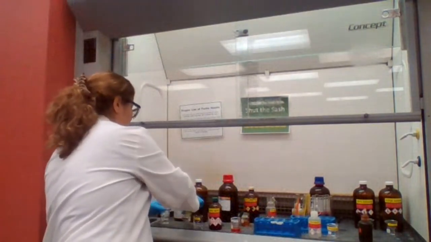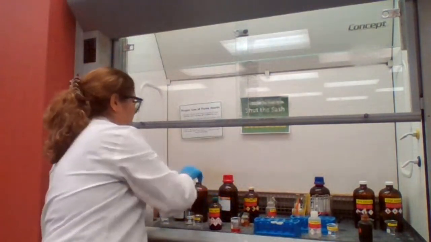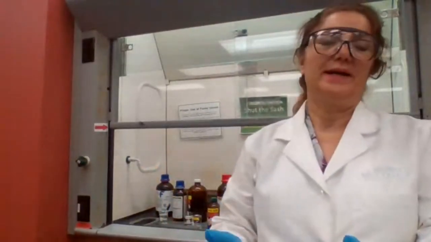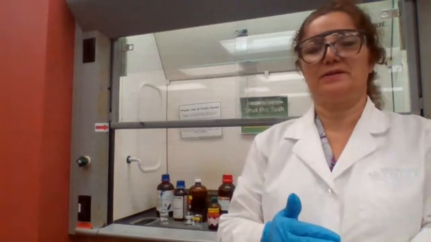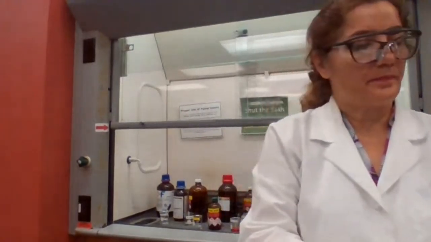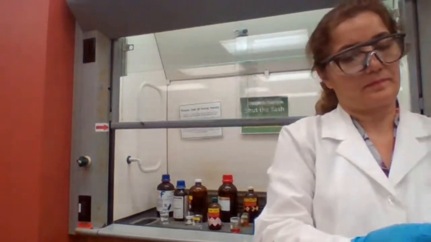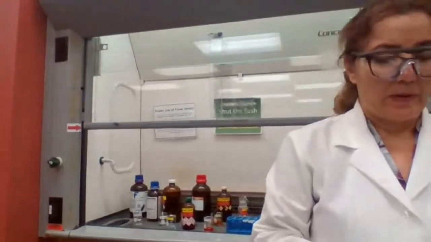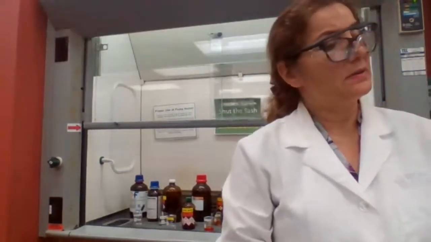At the same time, I don't think we need the Schiff reagent because we already had the Tollens test and the chromic acid test, and both of them confirmed that only aldehyde can be oxidized and the ketones cannot be oxidized. Okay. Any questions?